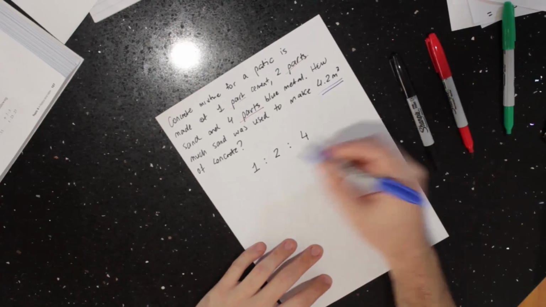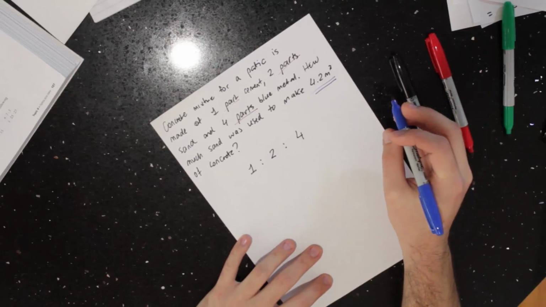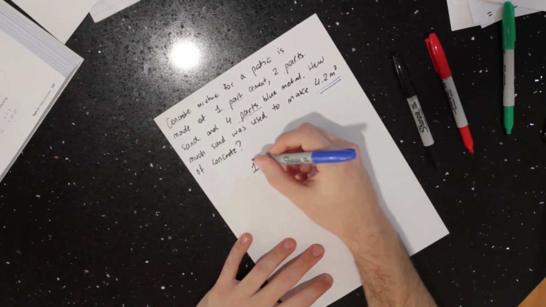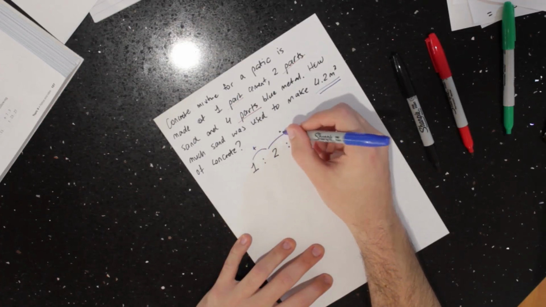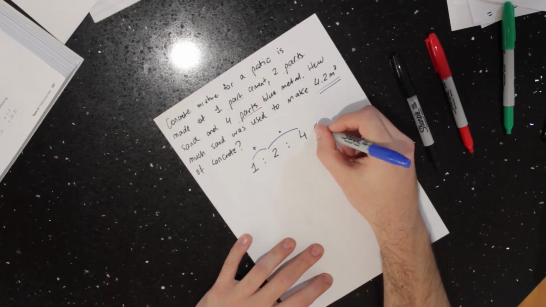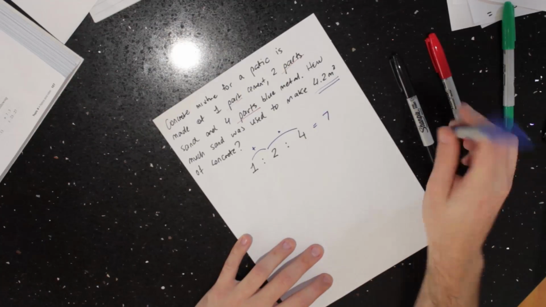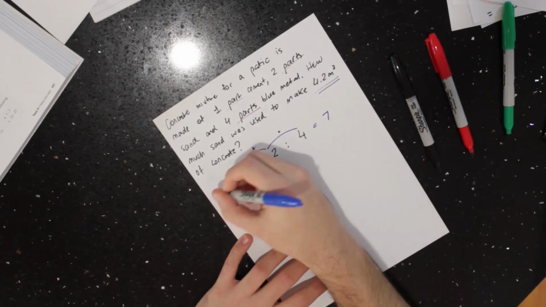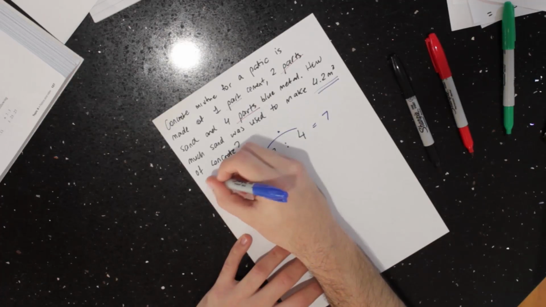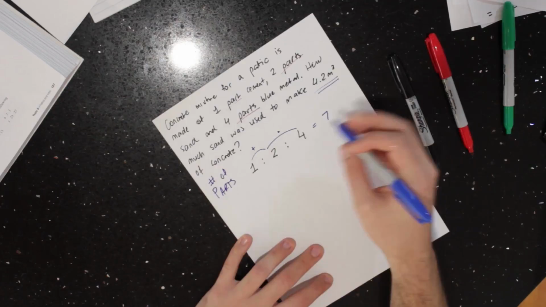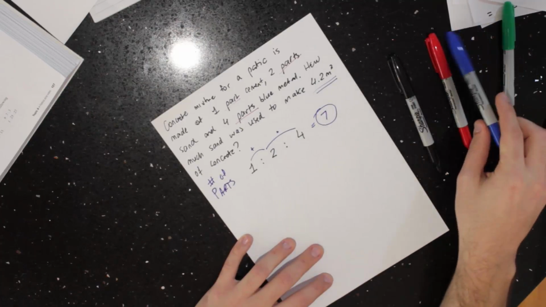So we need to add all these together to find the whole amount that we're working with. So 1 plus 2 is 3, 3 plus 4 is 7. Okay, cool. So we found our number of parts, which is 7.